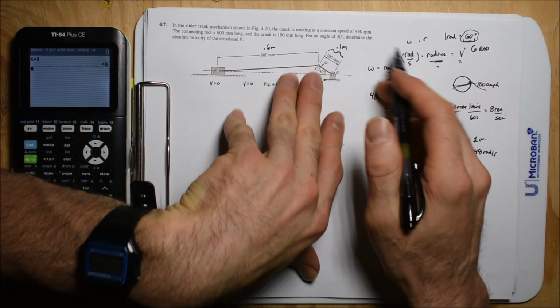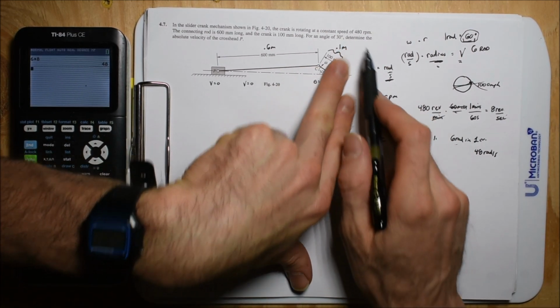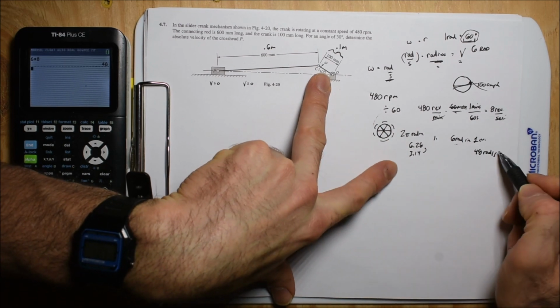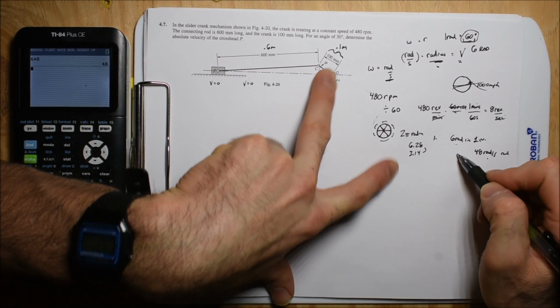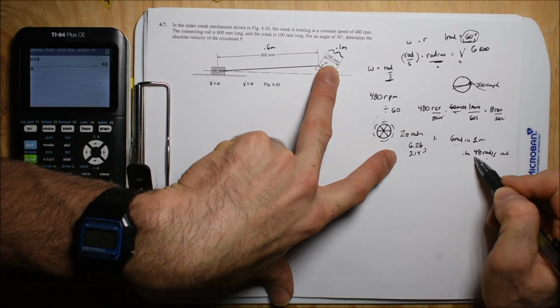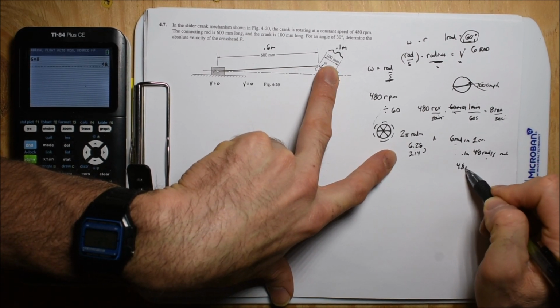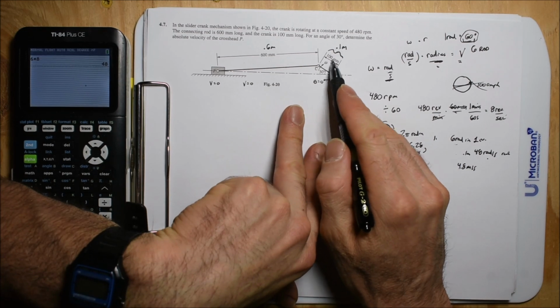Cool. And now we can multiply by this distance. Like I said, radians times radius gives you something useful. Our radius is 0.1 meters, so you just move the decimal and we got 4.8 meters per second. That's how fast this point C is going.